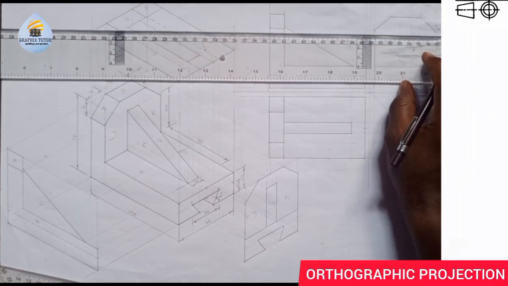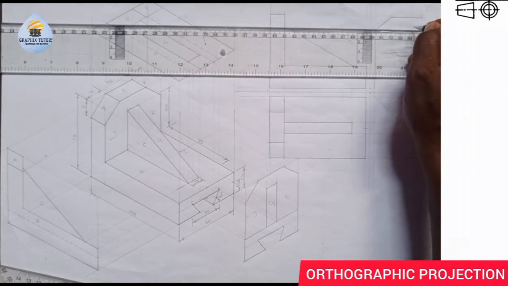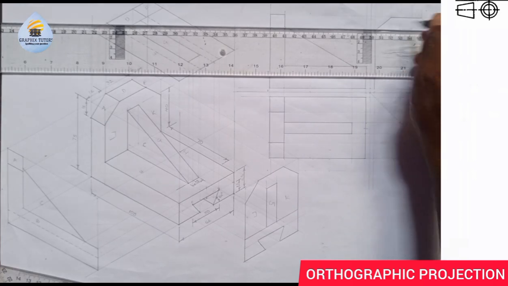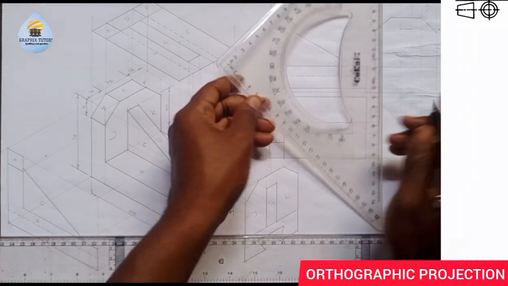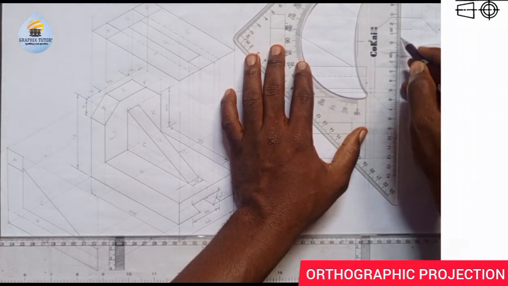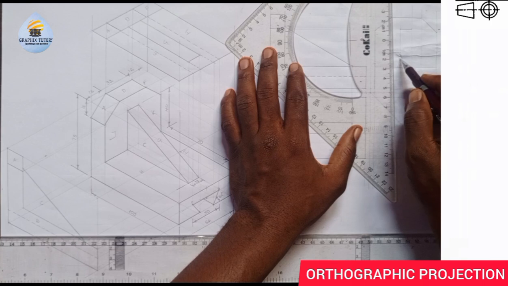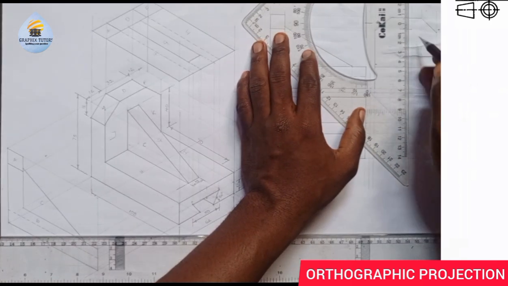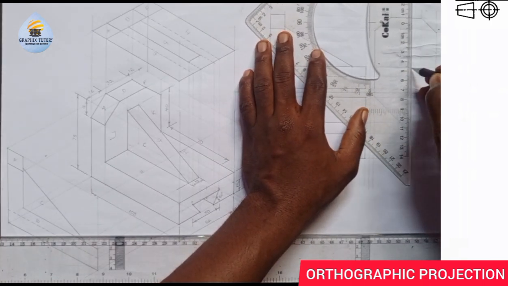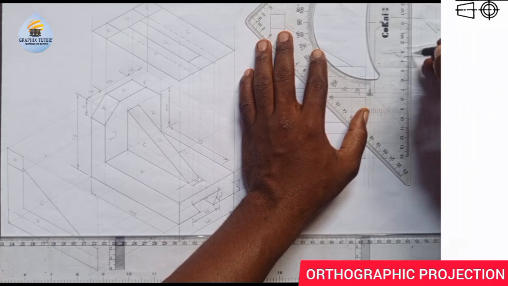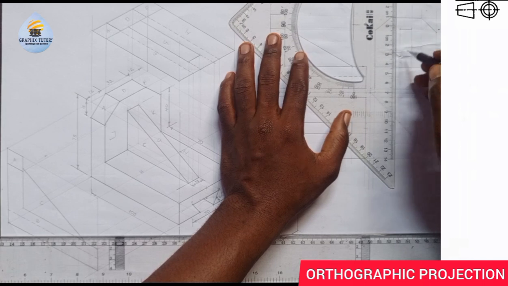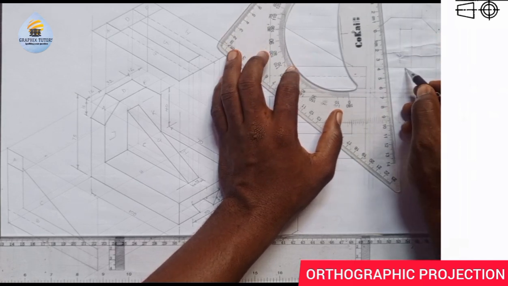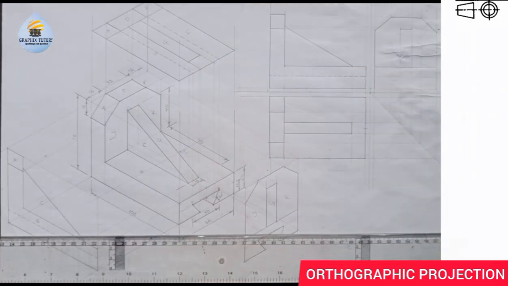So let me just stick in those two points. Right? And I'll bring it down here, and here too, and here too. Hope you can see that.